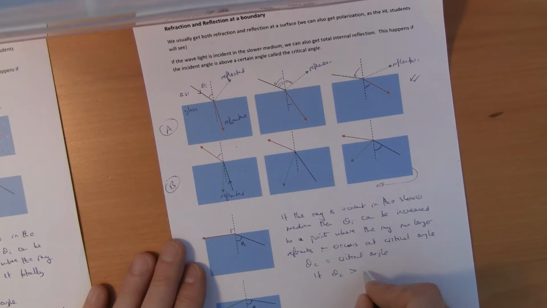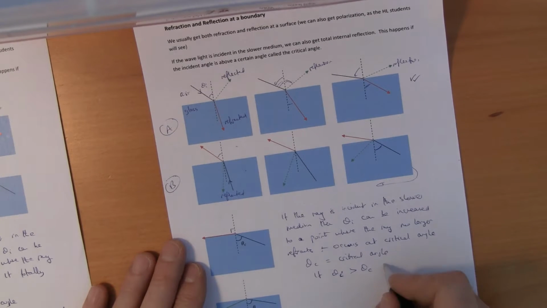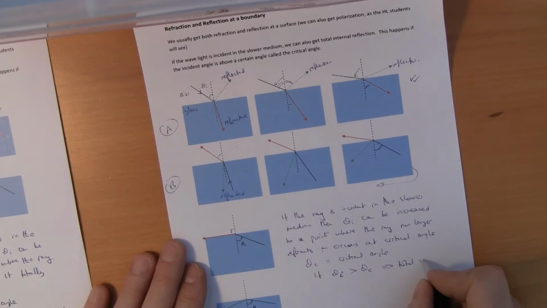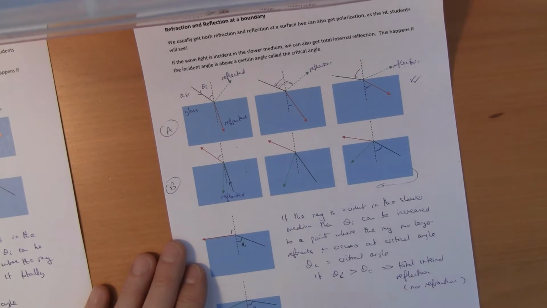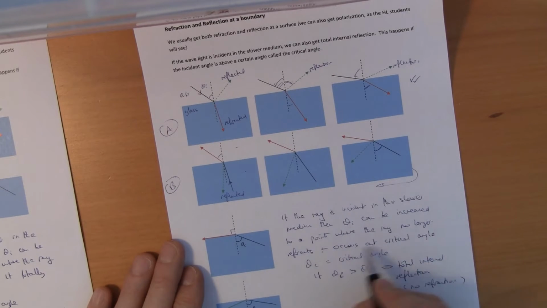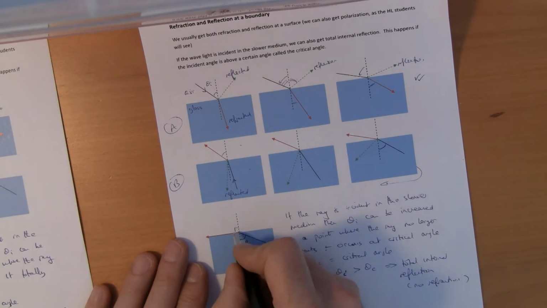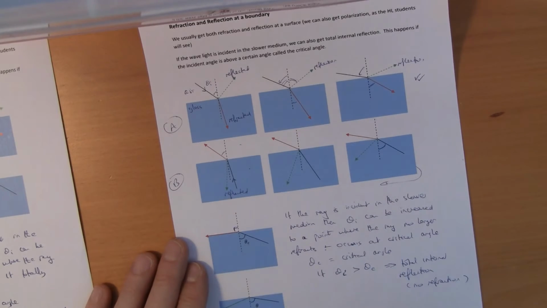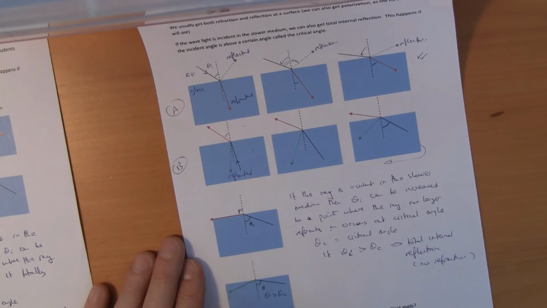And if theta incident is above the critical angle, as the next diagram shows, that theta is greater than theta c, this implies we get total internal reflection, no refraction. So what I said there, what I meant to say probably is that at the critical angle you still get refraction, but actually at 90, that's the extreme point. Once you're above the critical angle, you don't get refraction, you get complete reflection.